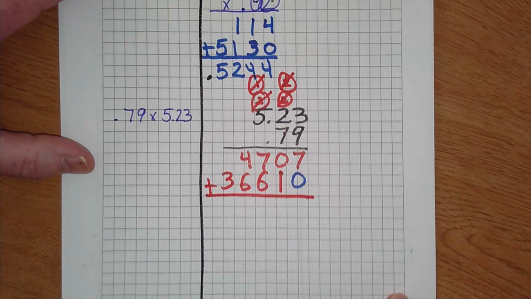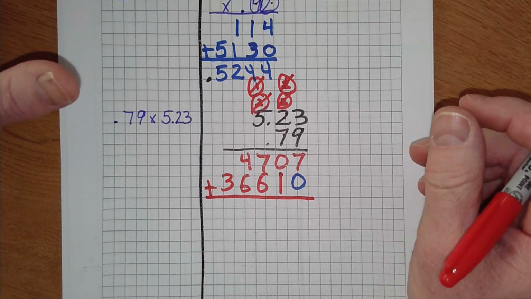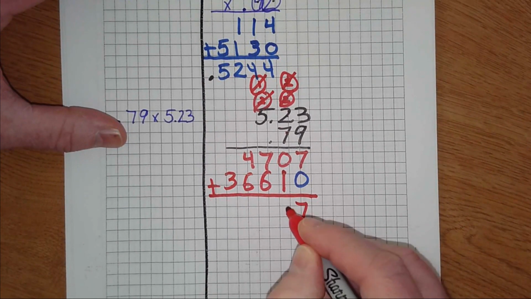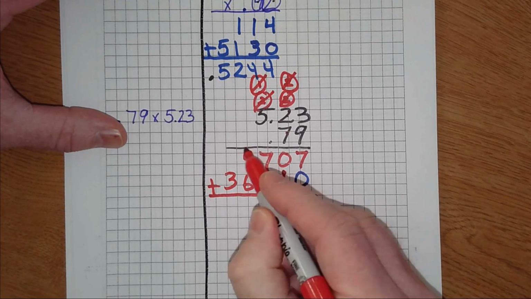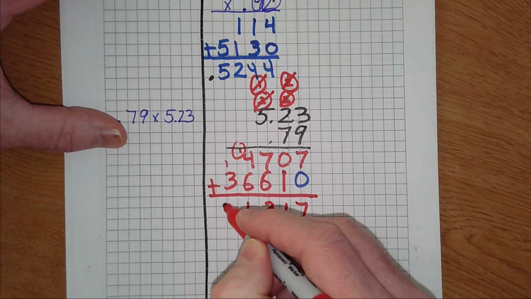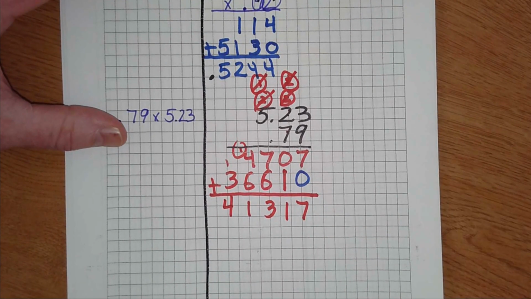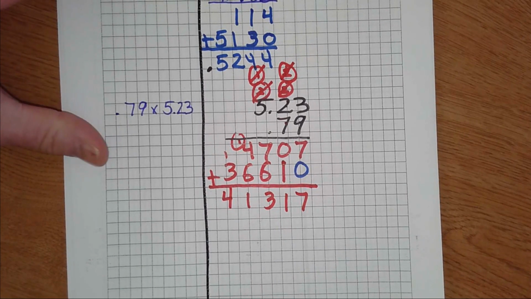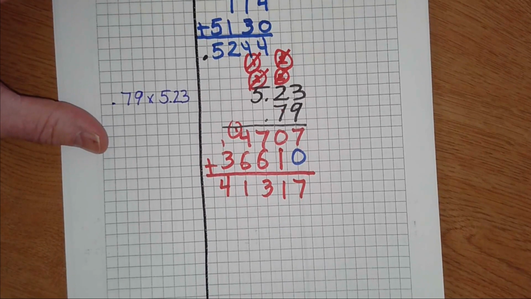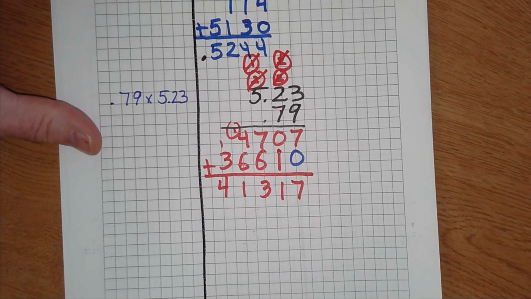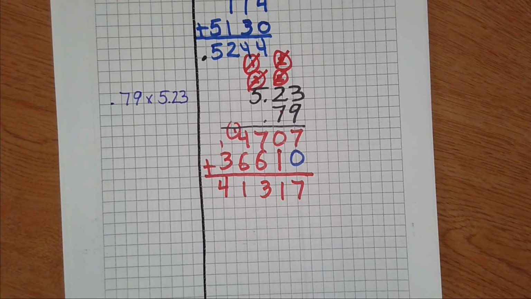What's that going to equal? What are our numbers down there? Cole, what'd you get when you added those up? 30,000. Rev? 41,317. Yeah, technically that's what it looks like, right? But it's not because we got to put our decimal in.